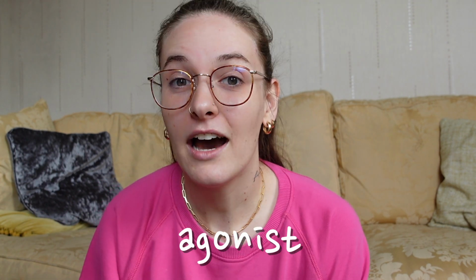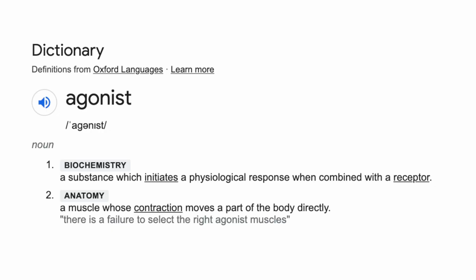Now the next word is agonist. An agonist is a type of muscle. It's the muscle most directly involved in bringing about a movement. It could also be called the prime mover, but we also call it the agonist. So in a bicep curl, think of the biceps brachii. It is the main muscle responsible for causing the movement. So the biceps in the bicep curl are the agonist.